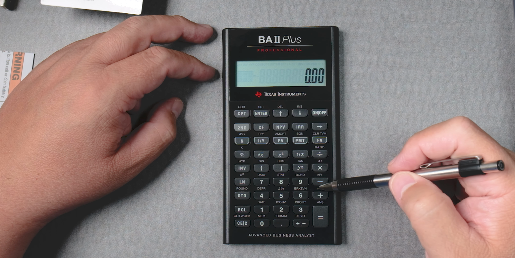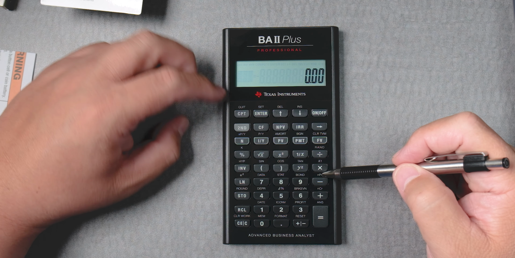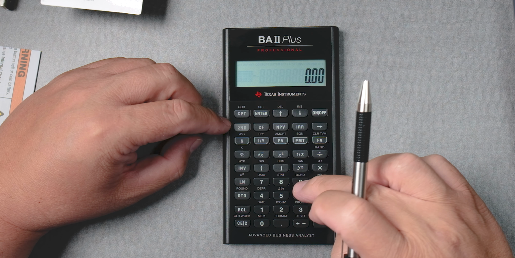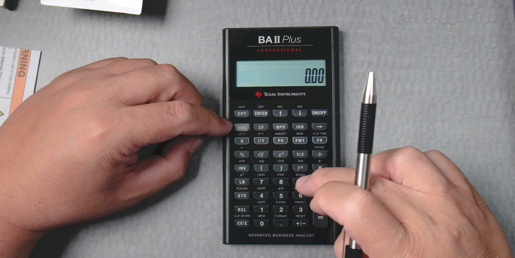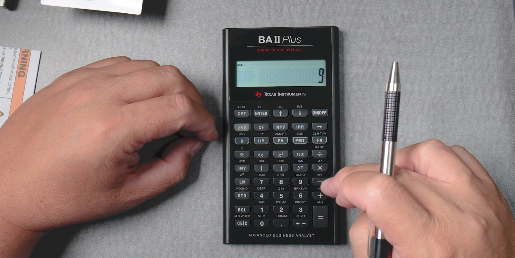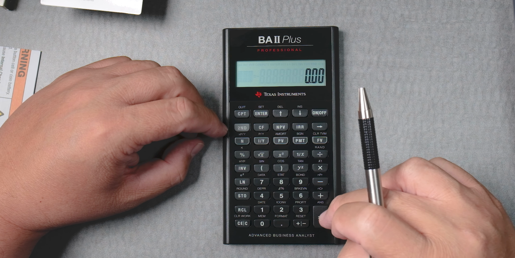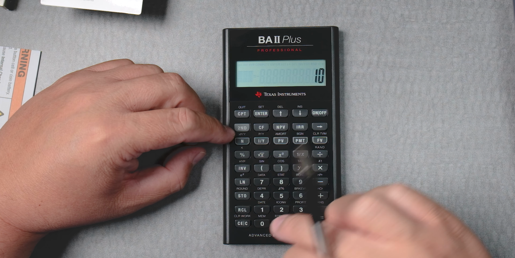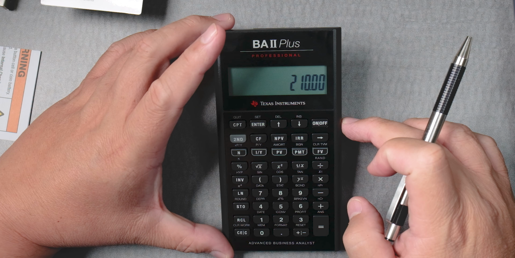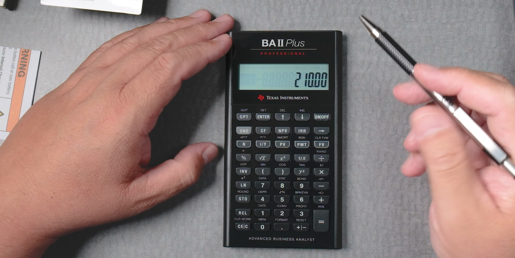Some probabilities, combinations, permutations. I guess there's that second button. You can press that. Let's see. Something like 10 choose 6. There we go. 210. And the format is in dollars.